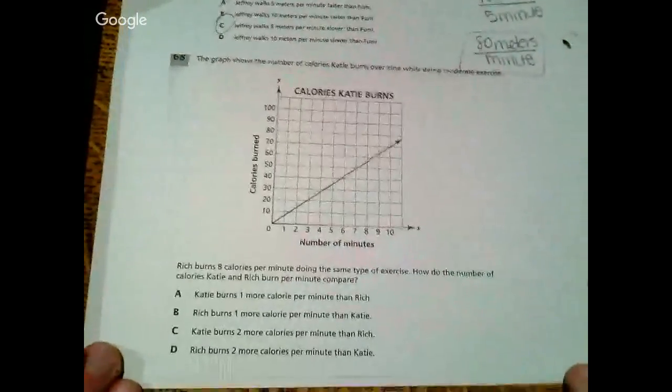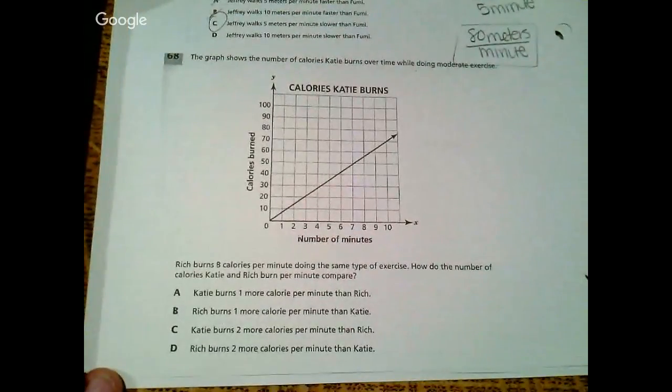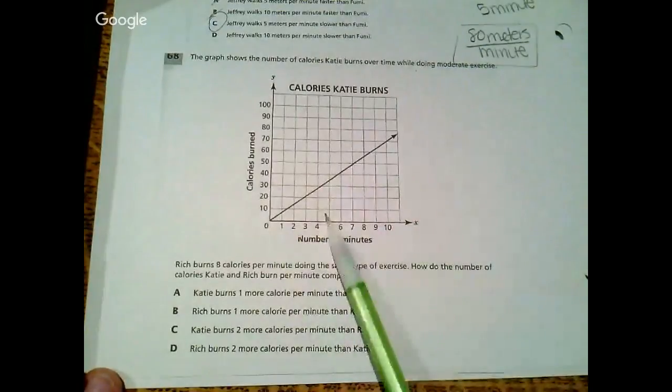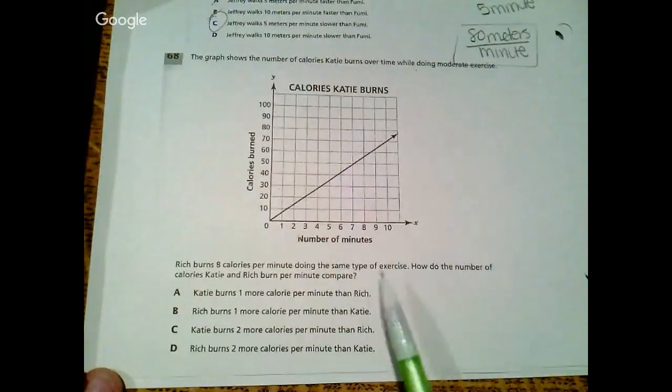All right, taking a look at the next problem, I want you to try to do this one on your own. Think about the question. There are 2 parts. There's Katie, who burns her calories with this graph, and there's Rich, who burns it in this sentence right here. So I want you to compare them and try your best. When you're done, please raise your hand to get it checked.